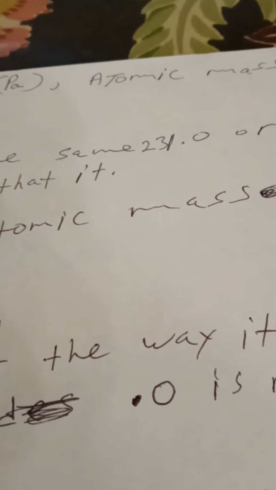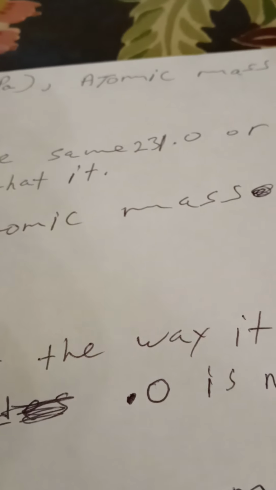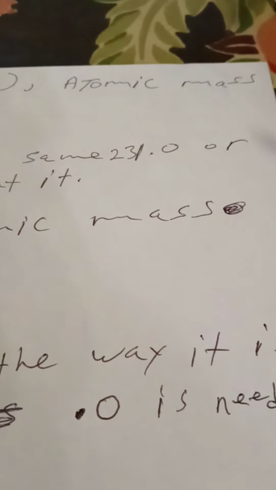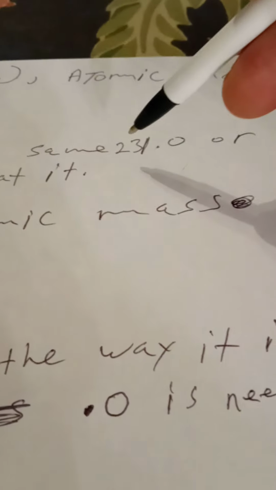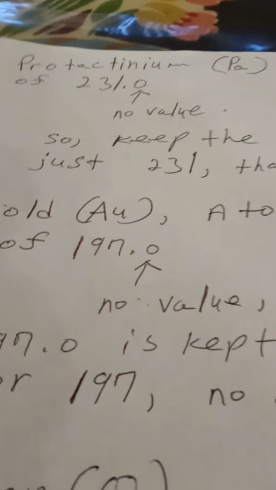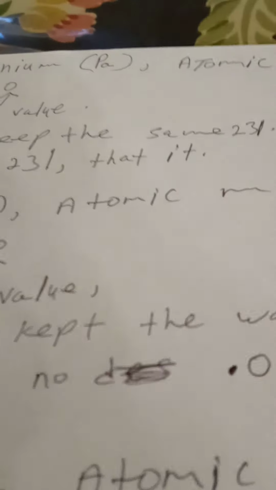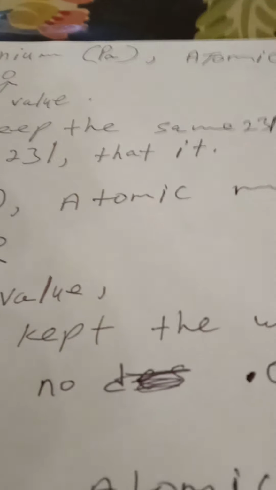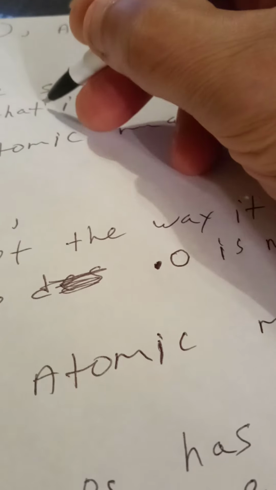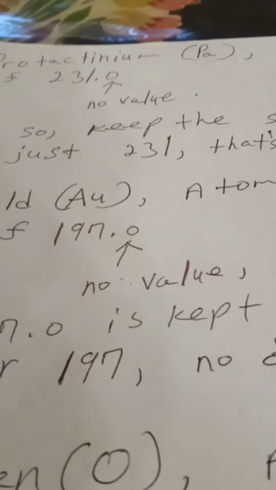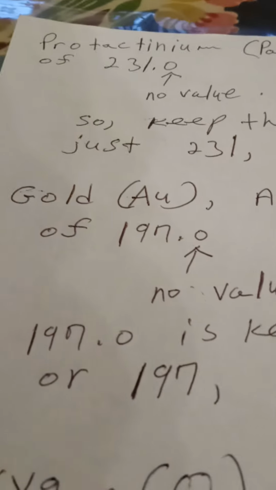So we keep the same number, the mass for protactinium, because the 0 has no value. So we could say 231.0, or we can say just 231. That's it. See, I forgot to put the little comma. There you go. That's it. 231. Much easier to remember for protactinium.